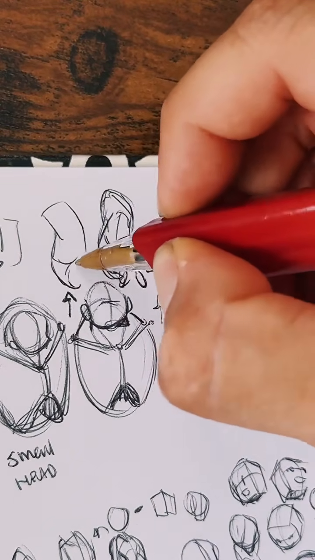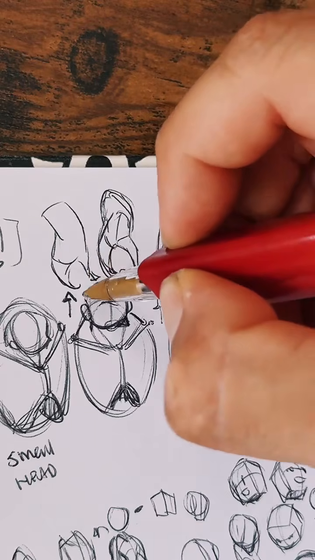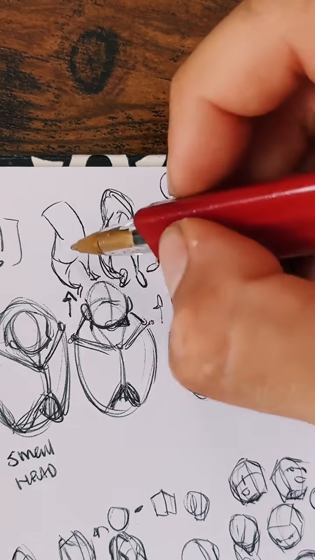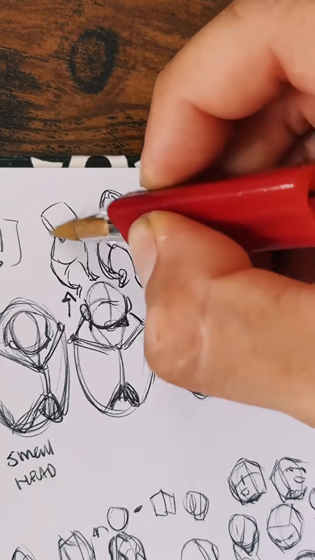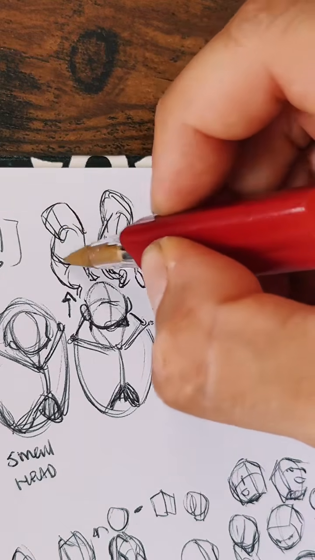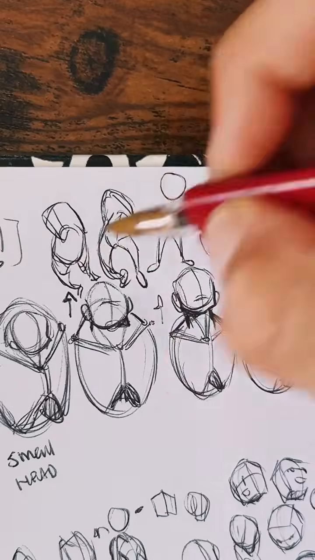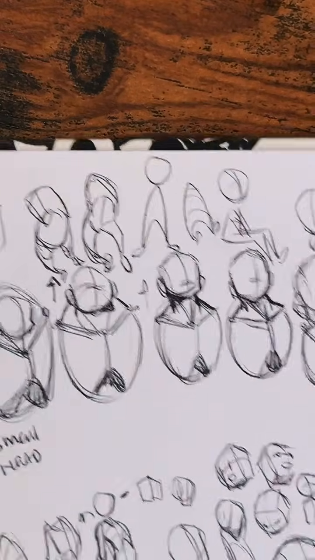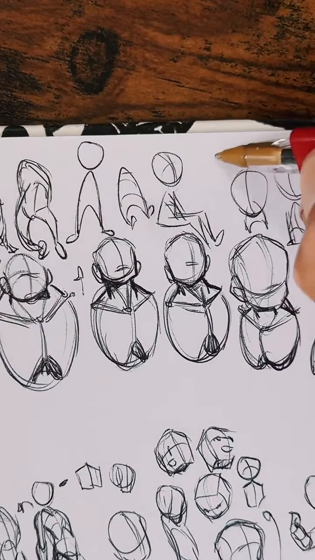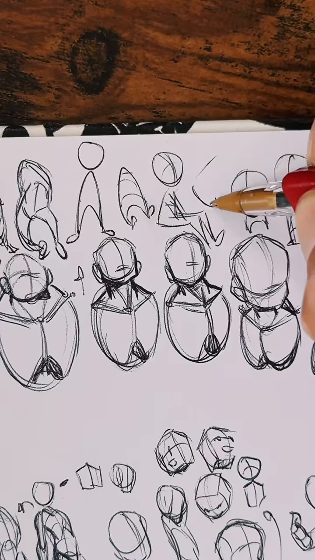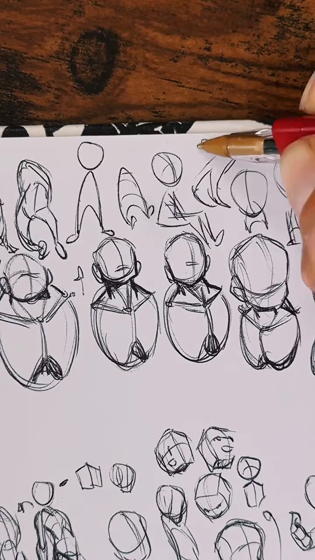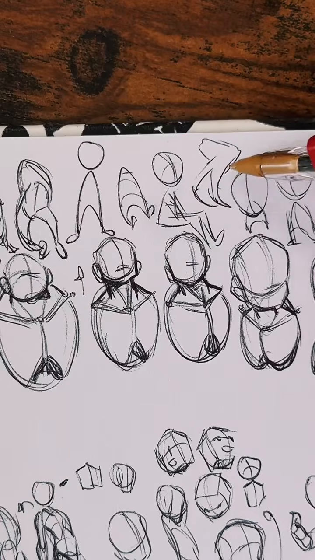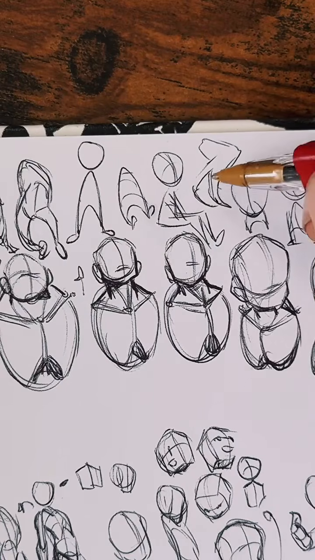Little by little, this can be sculpted into an actual body structure. If you learn enough anatomy and you learn enough perspective, you will be able to turn these little sushis into incredibly cool poses.